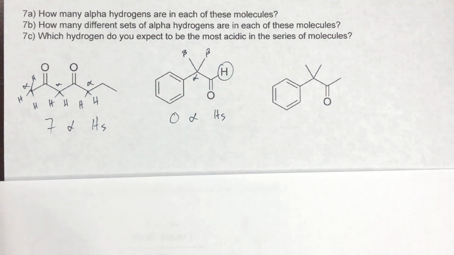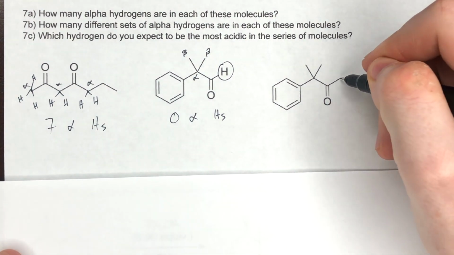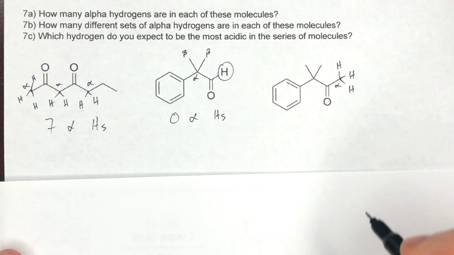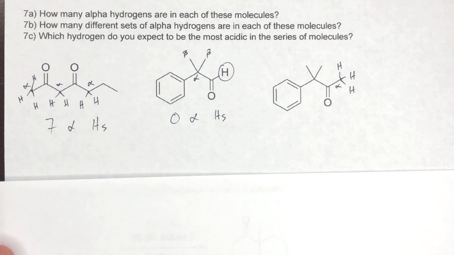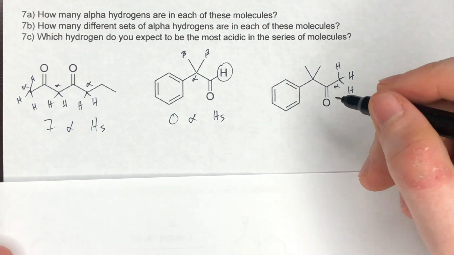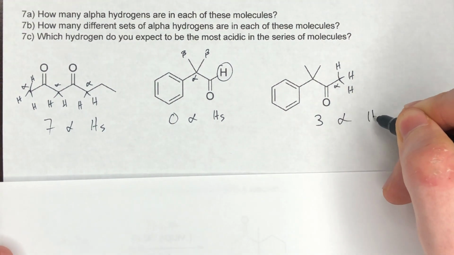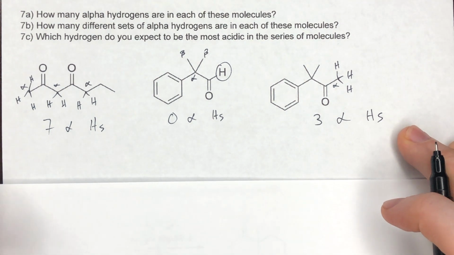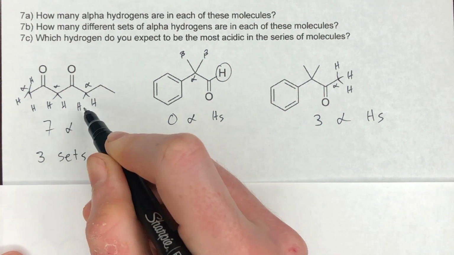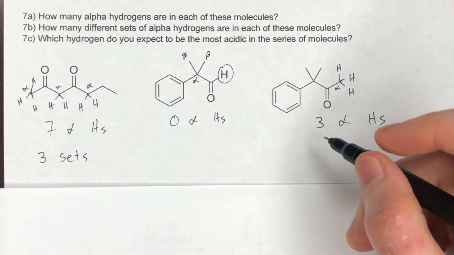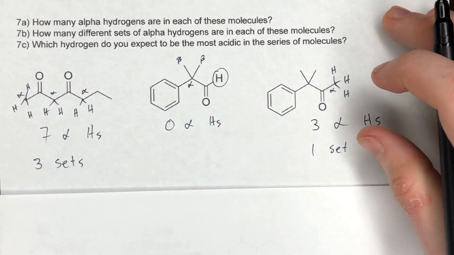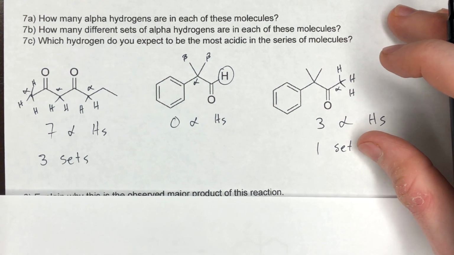Then if we look at the third one, it's very similar to the second one, except it's no longer an aldehyde, it is now a ketone. So this carbon here is an alpha carbon, and those 3 hydrogens are alpha because they're bound directly to that alpha carbon, and they can resonate into the carbonyl. So this is 3 alpha hydrogens in this molecule. B is how many different sets of alpha hydrogens are in each. So here we have 3 sets, all labeled, they're all distinct from each other, and here we only have 1 set. They're all on the same carbon. And of course, the middle one, we still have 0 sets because we don't have any to begin with.